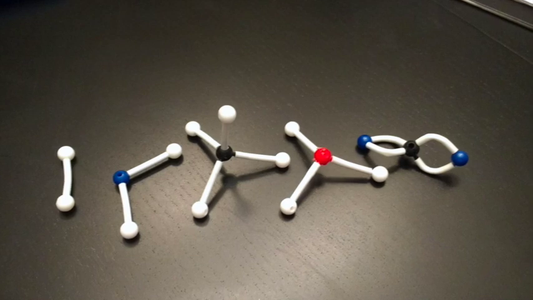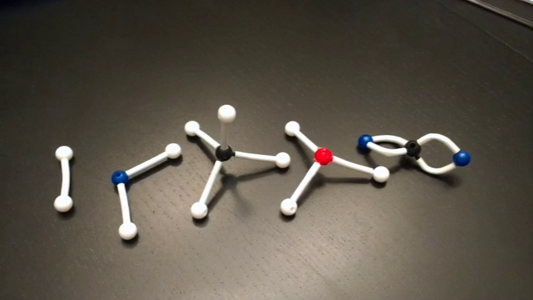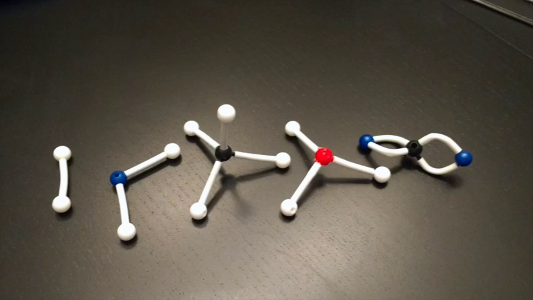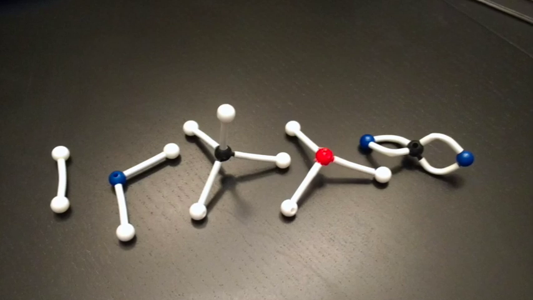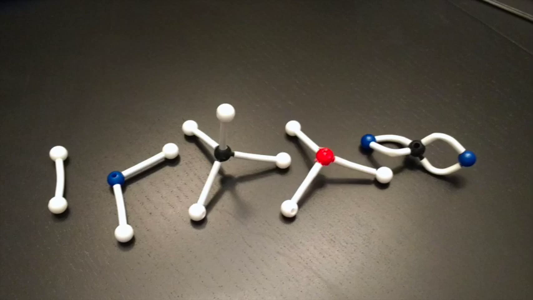Now that one's a little bit different because it has a double bond between two oxygen atoms. That carbon double bonds twice to two different oxygens. That's why you see two little white strips between the two of them.